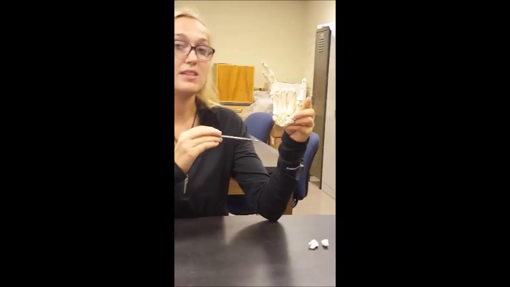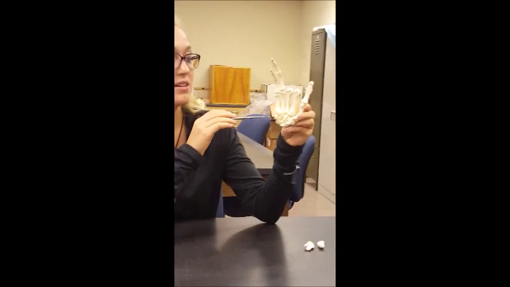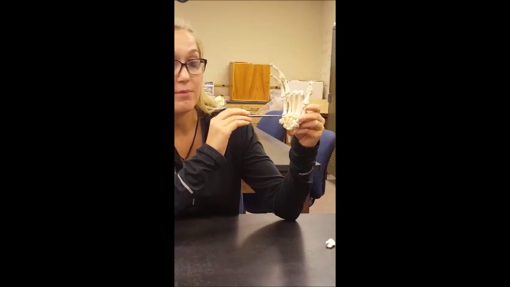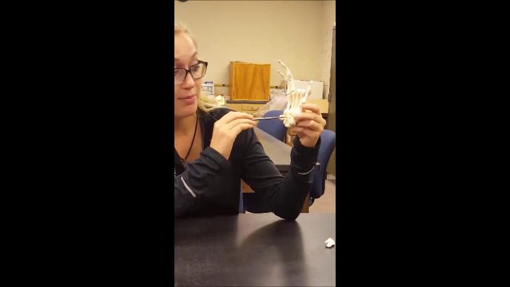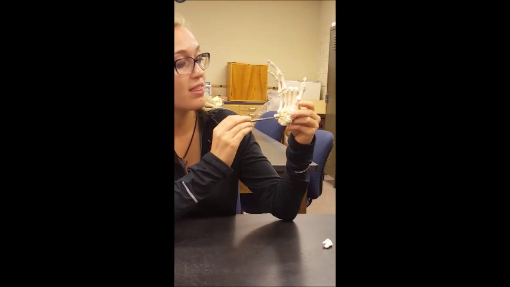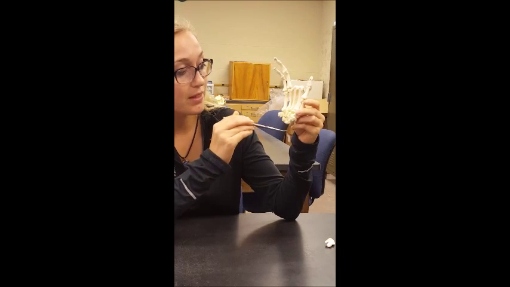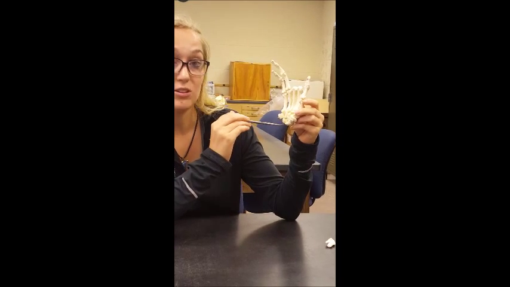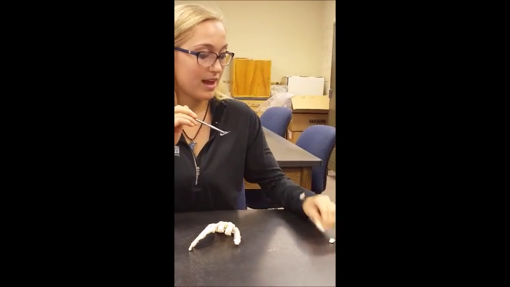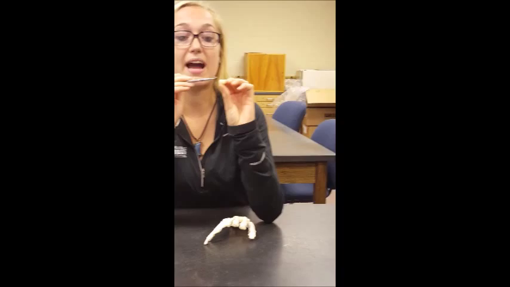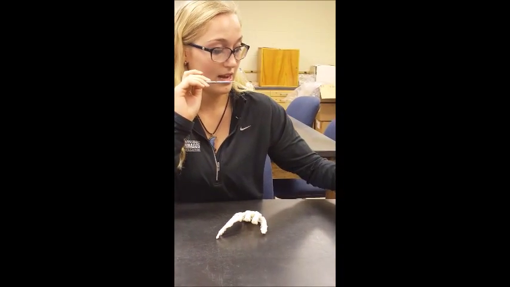And then the bones in the carpals are the pisiform on top of the triquetral, and then we have the hamate, then we have the capitate, then we have the trapezoid, then we have the trapezium, the scaphoid, and then the lunate. And then this is the hamate, the pisiform, and then the scaphoid.